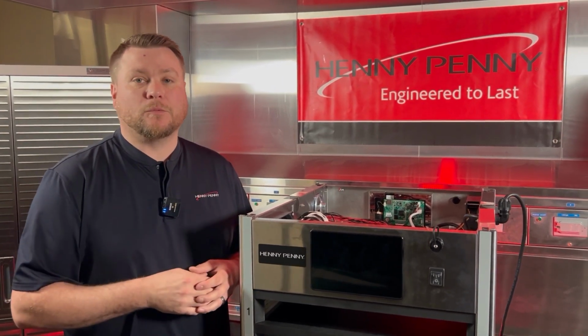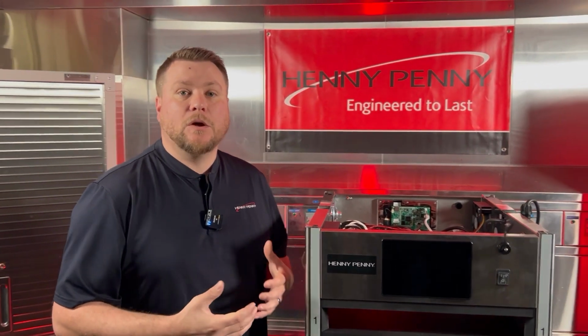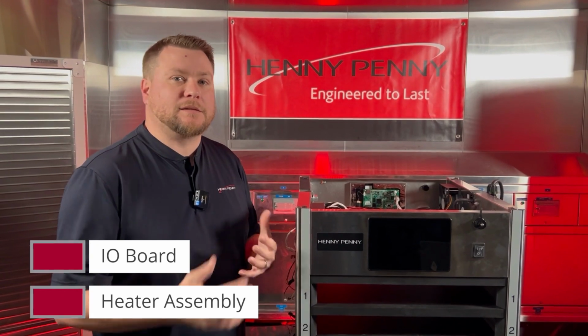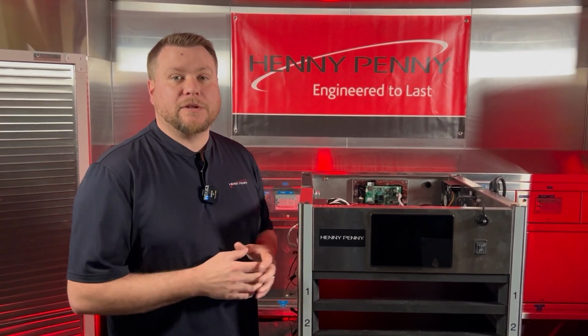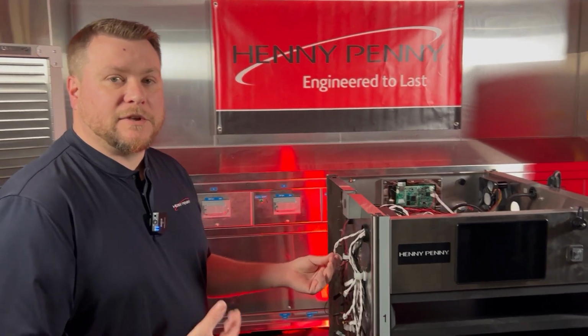But basically what we're going to be looking at, some parts that we want to take to the job site with us, would be a heater assembly most likely, or an I/O board as a last resort. But typically this is probably going to wind up being a heater assembly that is faulty.